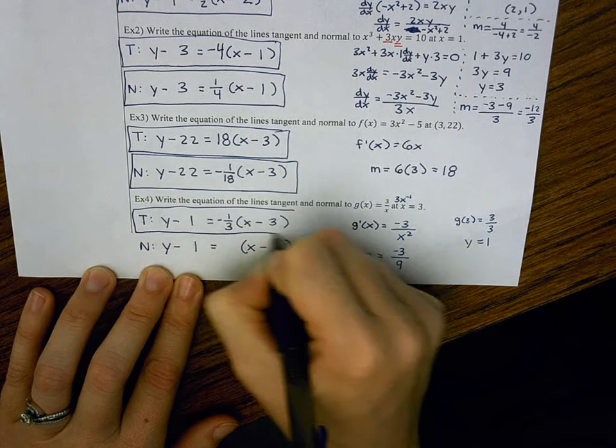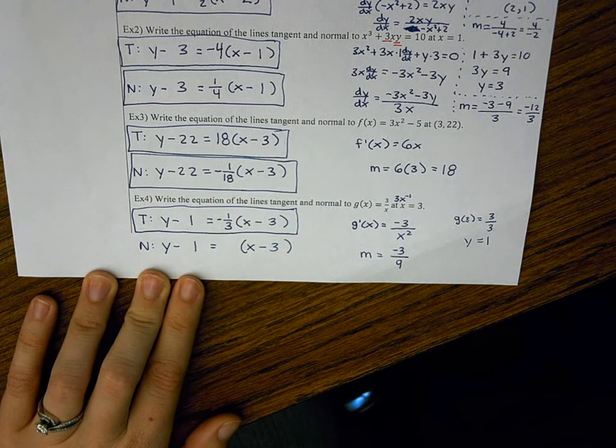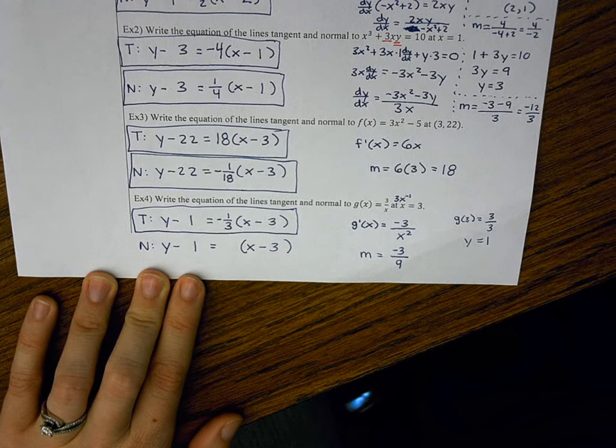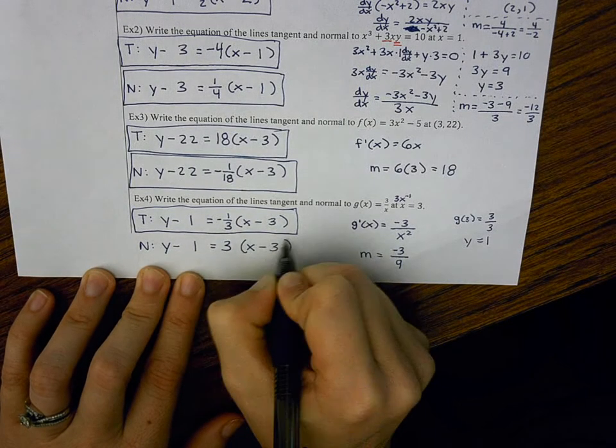And so what would my normal slope be? Okay, opposite reciprocal, so negative becomes positive, and flipping that 1/3 would be 3.